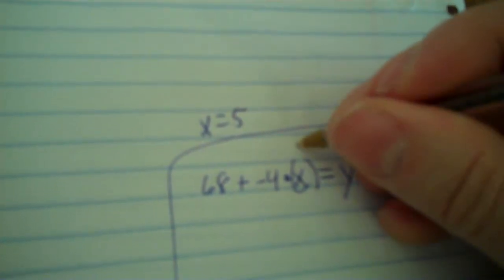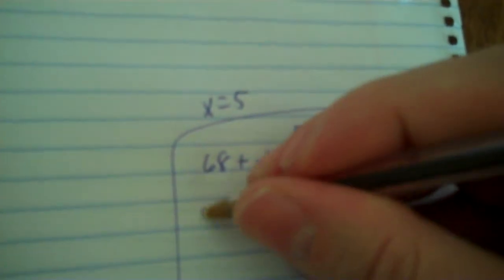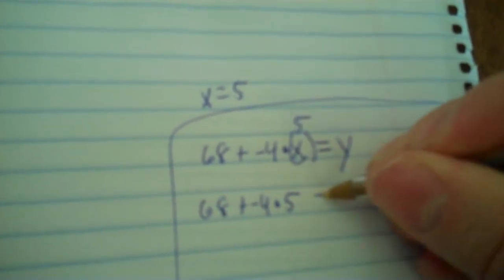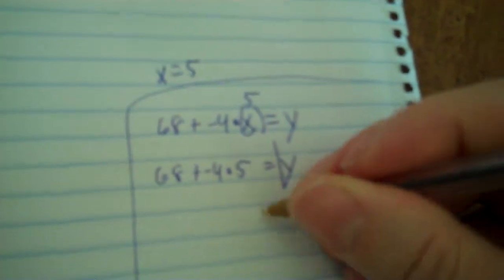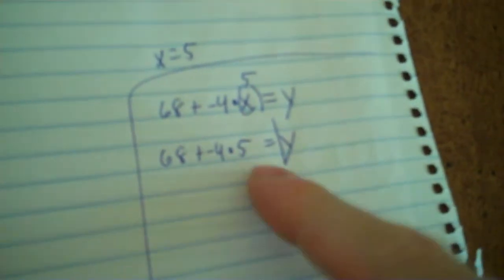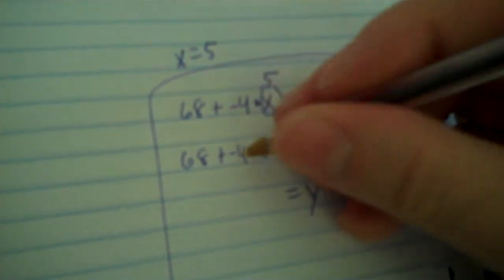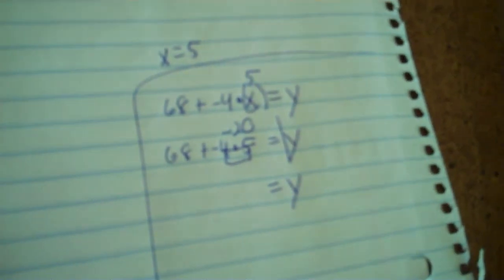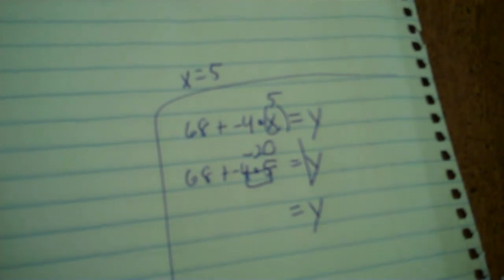Okay, so we got 5 hours. I put 5 there, and that means I put 5 for x. So we have 68 plus negative 4 times 5 equals y. Okay, so y is by itself, so you just plug that into your calculator. You would multiply first, that would be negative 20. 68 plus negative 20, it's same as 68 minus 20, that's 48.